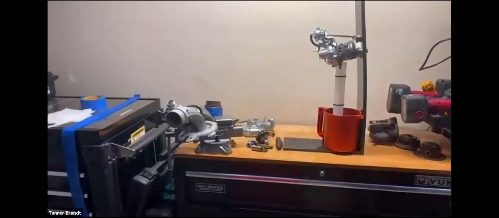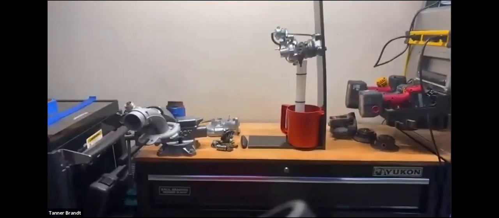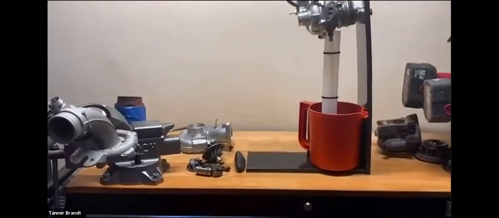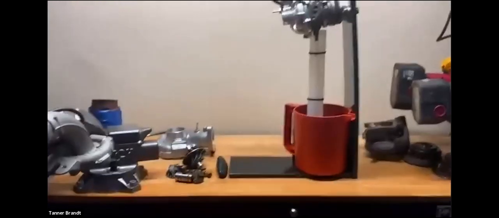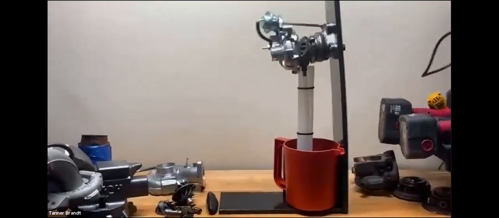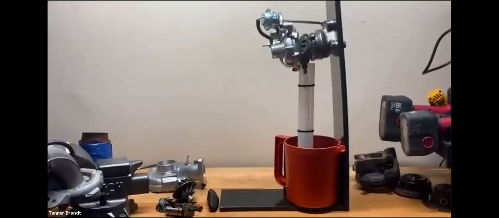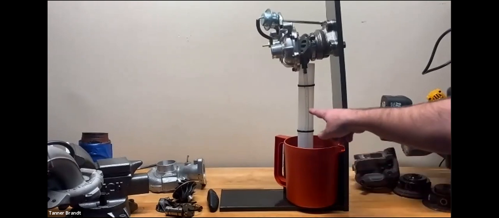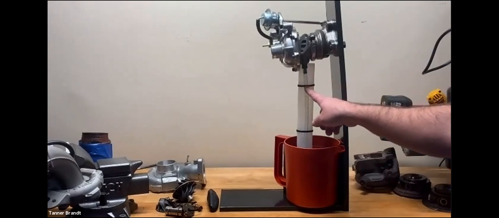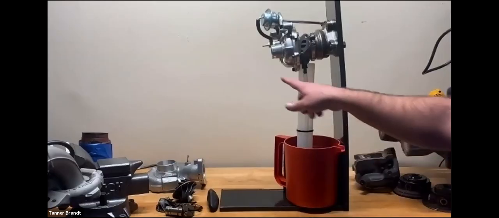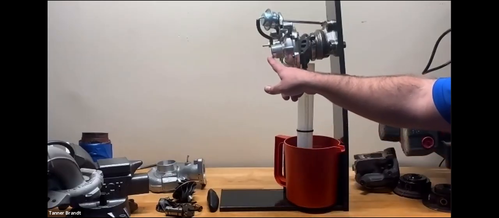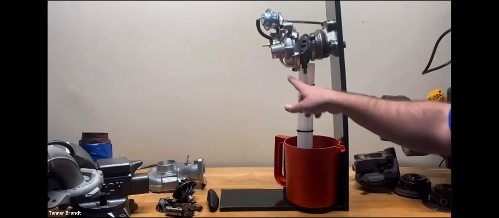All right. Everybody can see that, correct? Okay, so this is the oil drain on it right here. We know that the intake side of the turbo can end up with a vacuum on it.